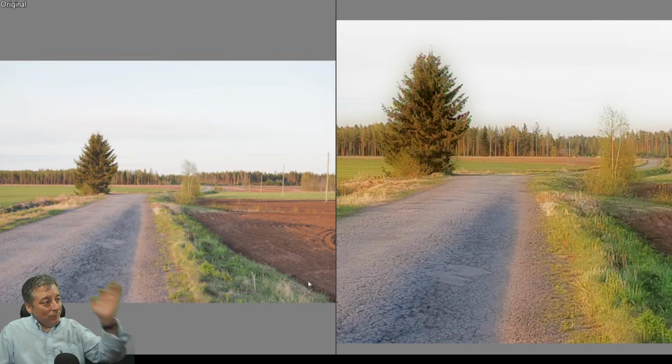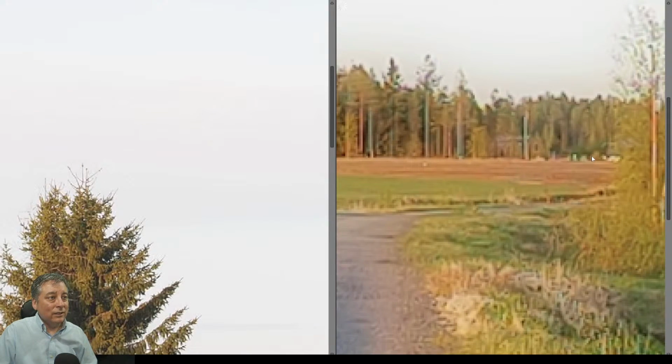But yeah, the problem with this image is the road is just not that interesting, because it's not leading to anything. And then by the time it gets to where the road is going, everything is so tiny you can't see it. Everything is back here.